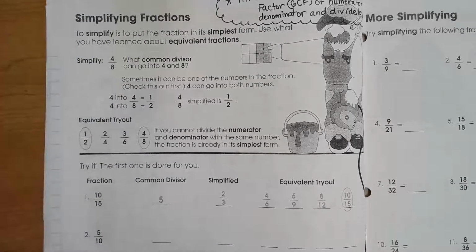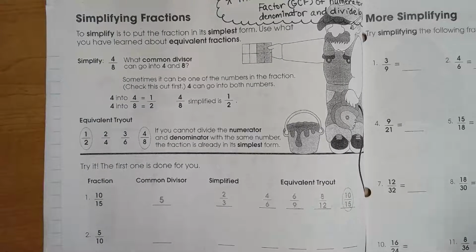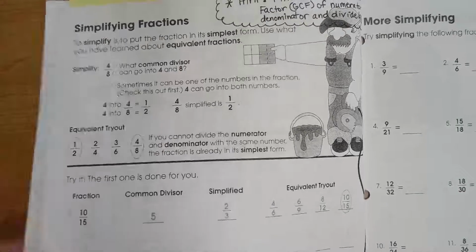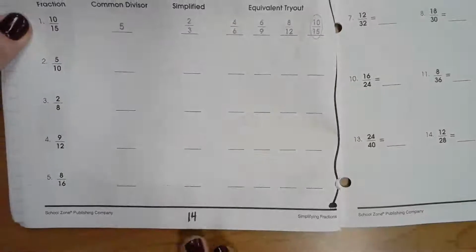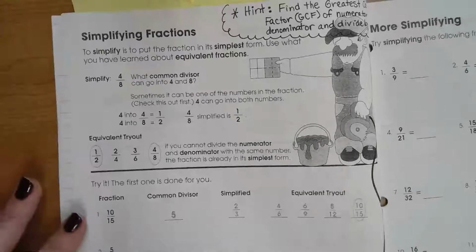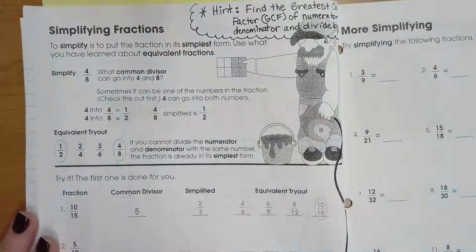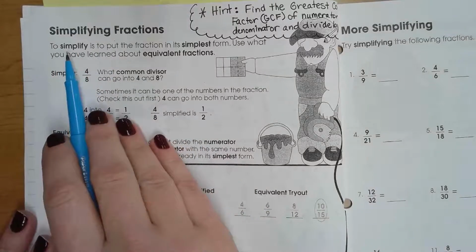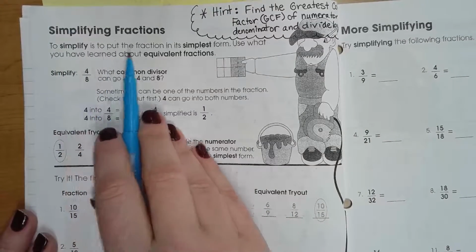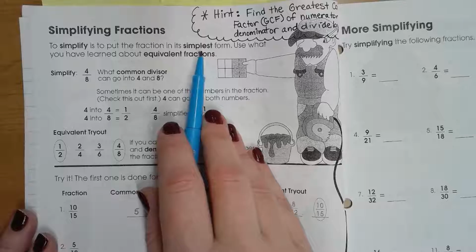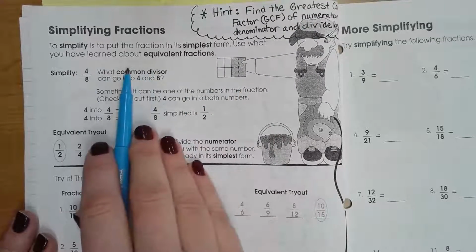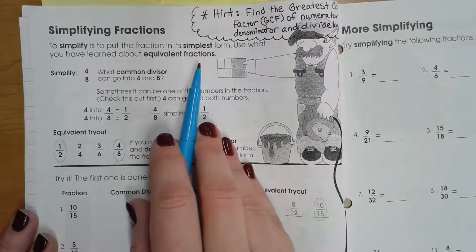Okay, today we are going to look at simplifying fractions. So I want you to open up to page 14 in your packet. We're going to work through a couple pages today on simplifying fractions. Here it says to simplify is to put the fraction in its simplest form. Use what you've learned about equivalent fractions.